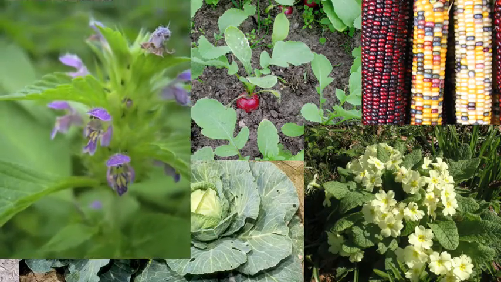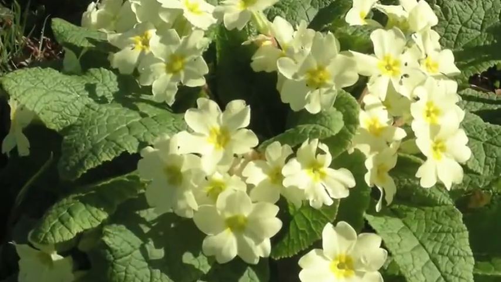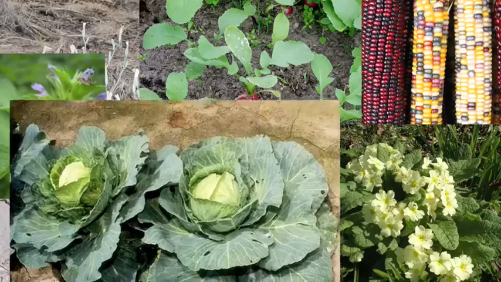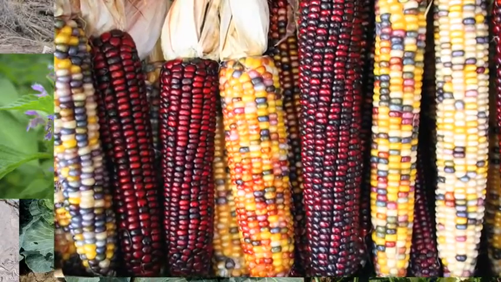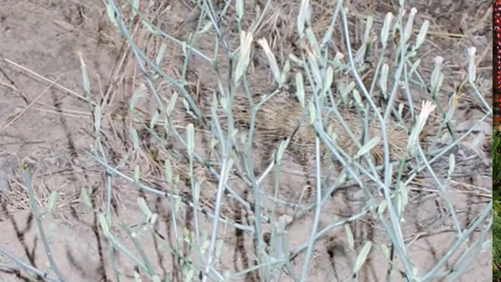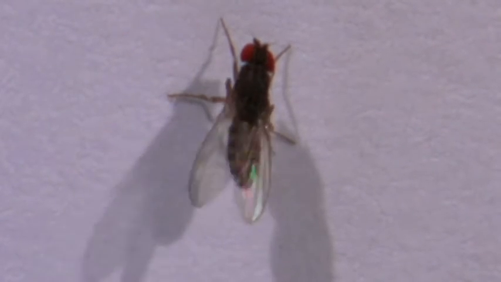Speciation of numerous plants such as the hemp nettle, the primrose, radish, and cabbage, maize, and wire lettuce has been seen. Some of the most studied organisms in all of genetics are the fruit flies.